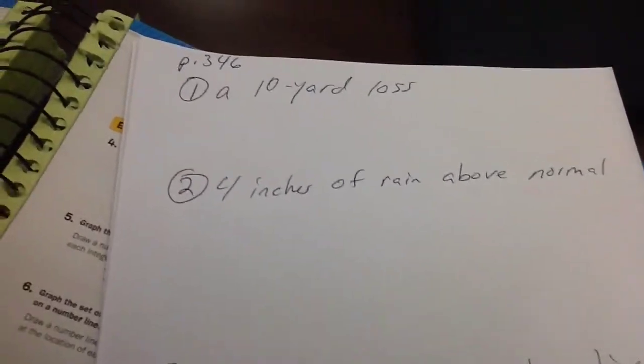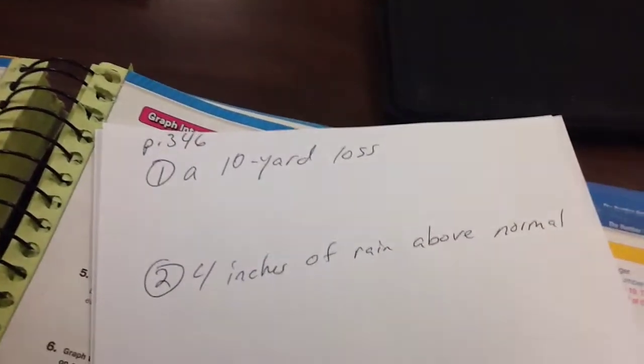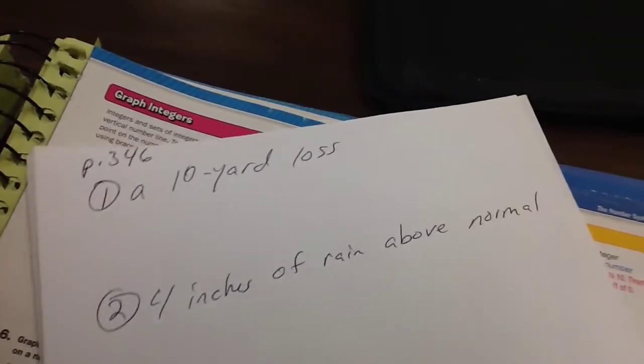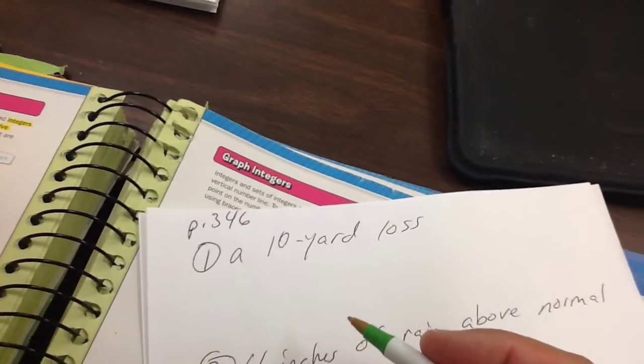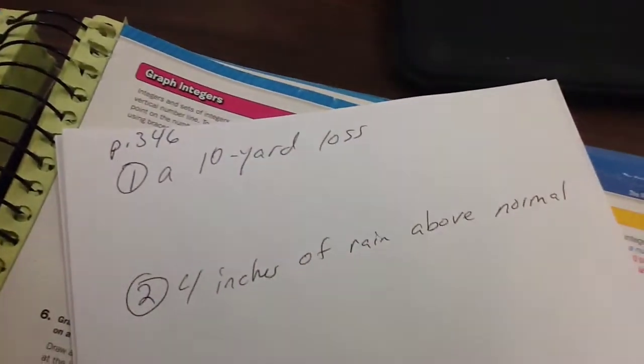Okay, so we are on page 346 in the math book. We're talking about integers. So, page 346, number 1. We're going to go over this. Number 1, a 10-yard loss. We are writing an integer for each situation, then explaining the meaning of 0 in each situation.